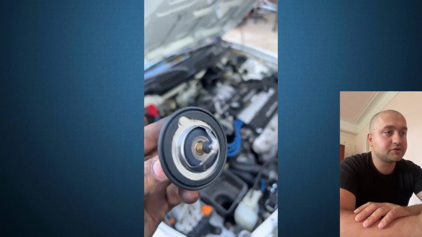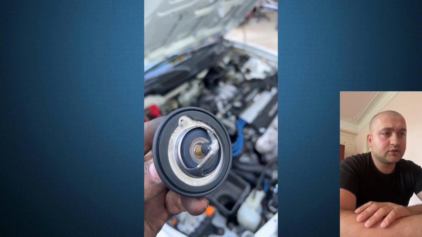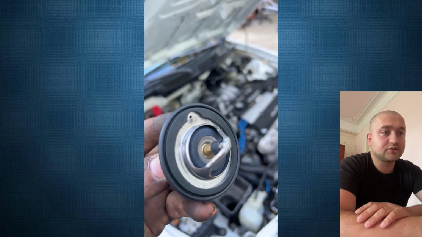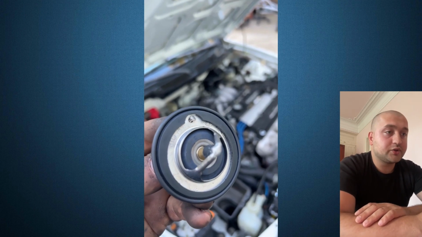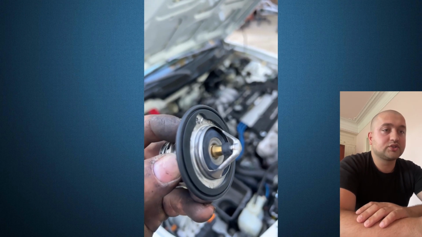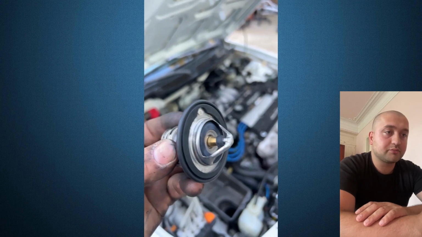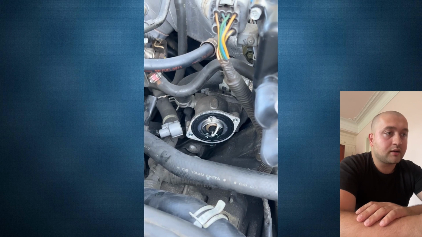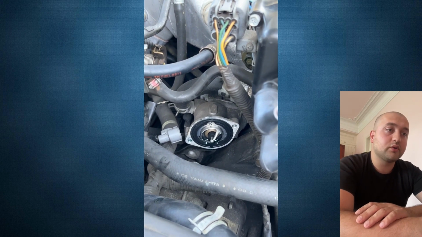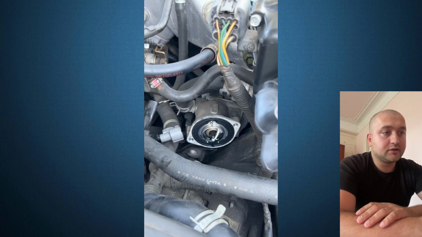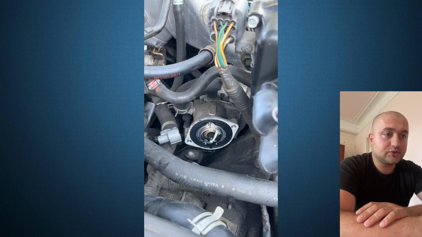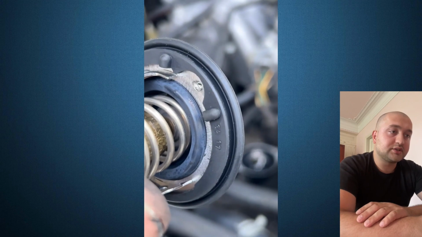A stuck-open thermostat will allow the engine coolant to circulate even when the engine is still cold. It will take ages for the engine to heat up and may never even reach its operating temperature. This will prevent the ECU from going into closed loop. Also, cars generally run richer when the engine is cold. It's because the fuel is not vaporizing inside the combustion chamber as efficiently as it should, and the ECU is trying to compensate for this by adding a bit more fuel.